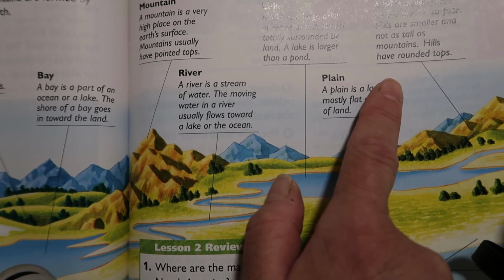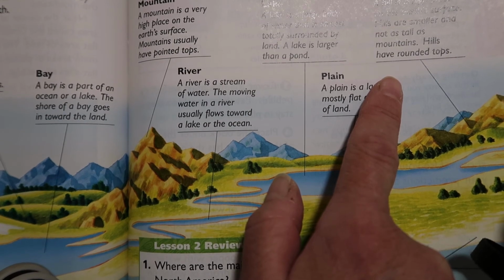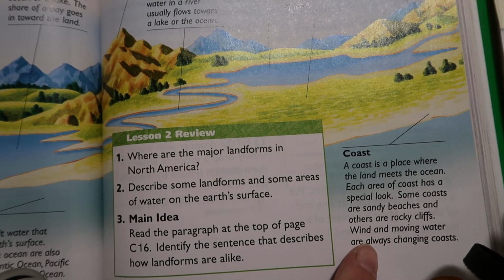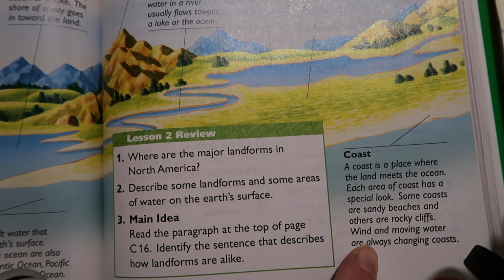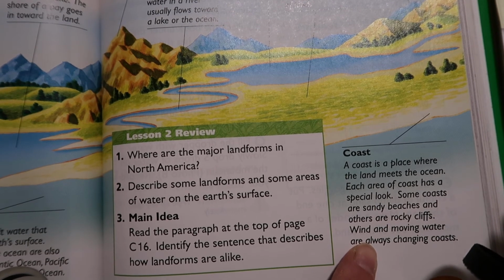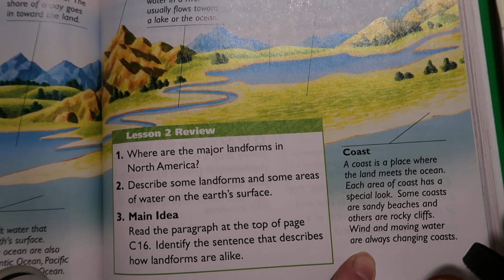A hill is a high place on the Earth's surface. Hills are smaller and not as tall as mountains. Hills have rounded tops. And then the very last one is the coast. A coast is a place where the land meets the ocean. Each area of coast has a special look. Some coasts are sandy beaches and others are rocky cliffs. Wind and moving water are always changing coasts.